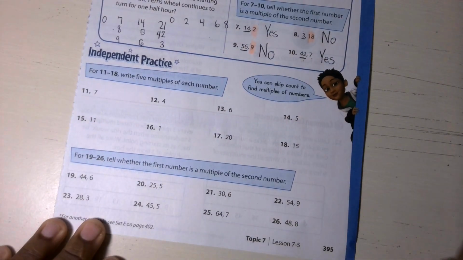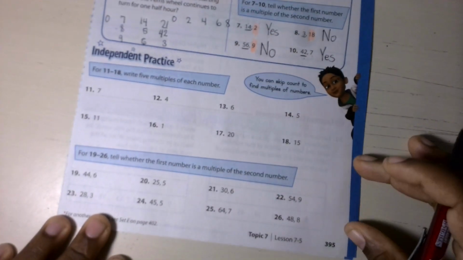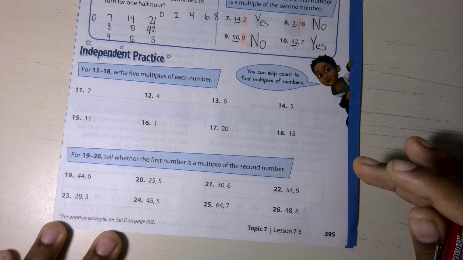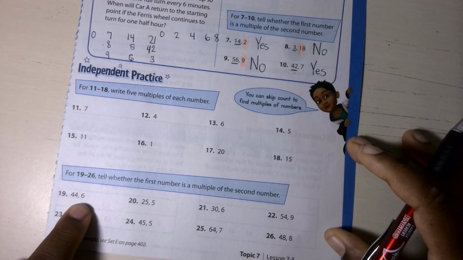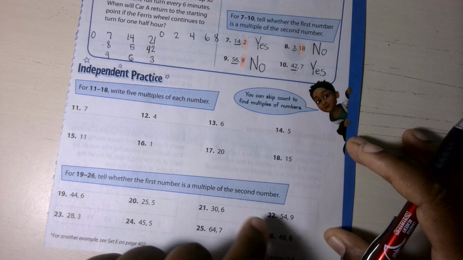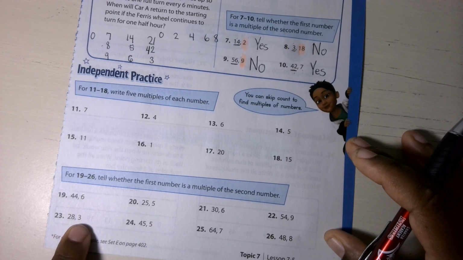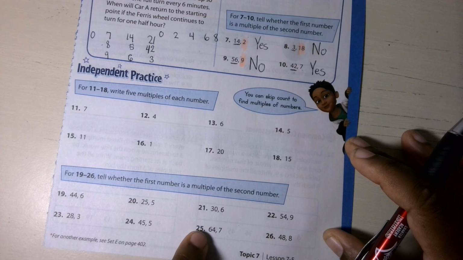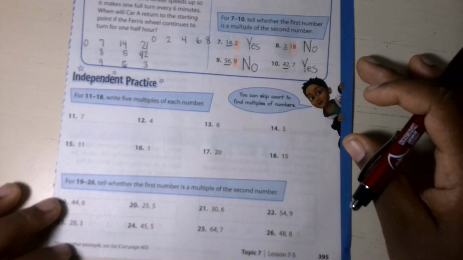So now, I want you to do numbers 19 through 36. I'm going to use your physical multiples map and determine whether 44 is a multiple of 6, 25 is a multiple of 5, if 30 is a multiple of 6, if 54 is a multiple of 9, if 28 is a multiple of 3, if 45 is a multiple of 5, if 64 is a multiple of 7, and 48 is a multiple of 8.